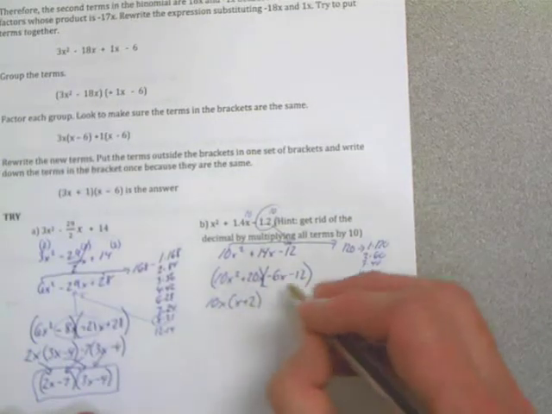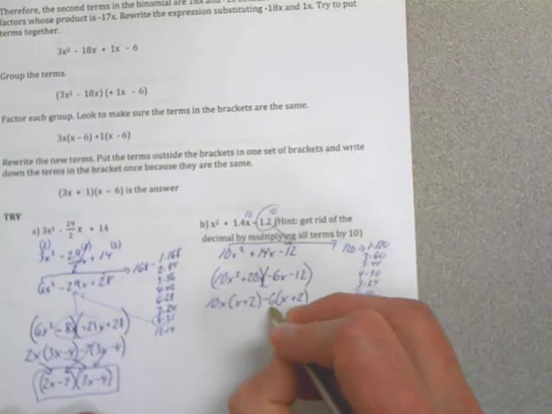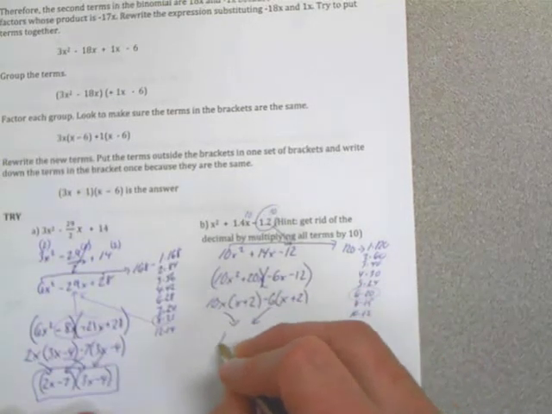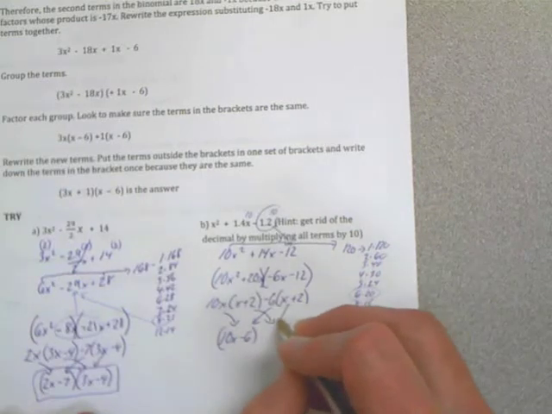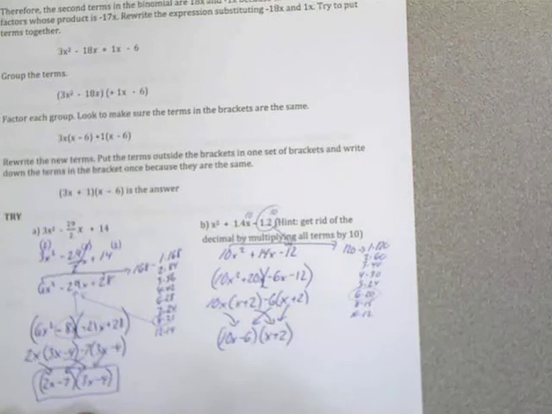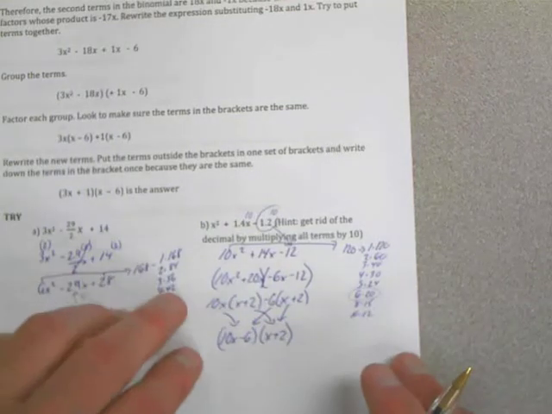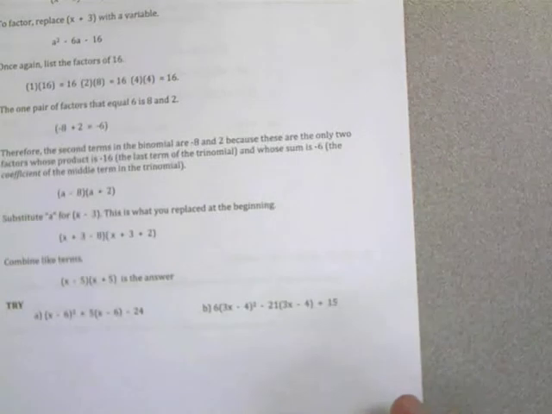That's what I'm looking for over here. So if I take out negative 6, I'm left with x plus 2. Rewrite it down once. 10x minus 6, and these are the same, x plus 2. And there's your answer. So a little more work, a little more challenging, but doable.